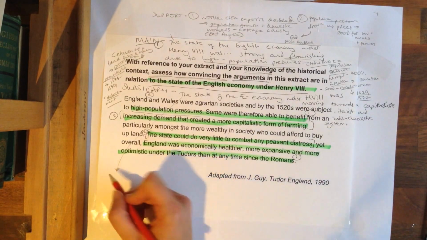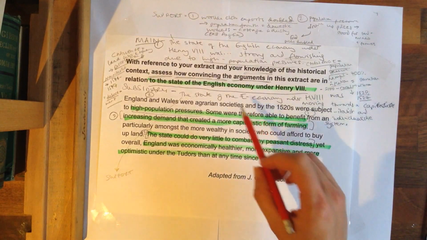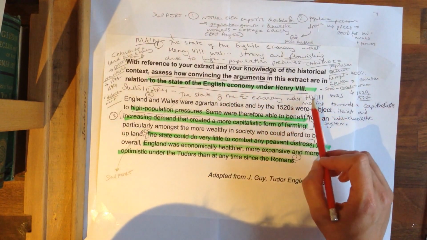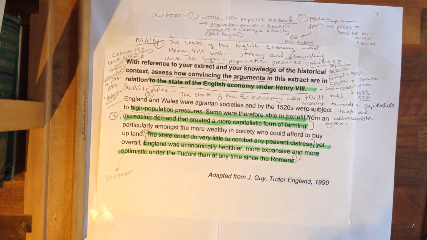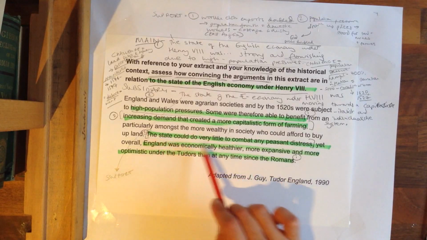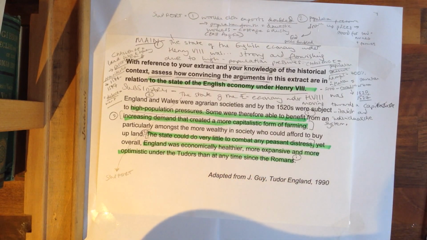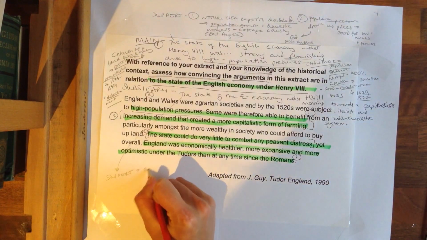Anyway, back to the subsidiary argument. So just a reminder, the subsidiary was that the state of the English economy under Henry VIII was moving towards a capitalist and individualistic system. And my quotes that I highlighted were about the increasing demand, and also the state could do very little to combat any peasant distress. So in support of this, you've got to mention enclosure.